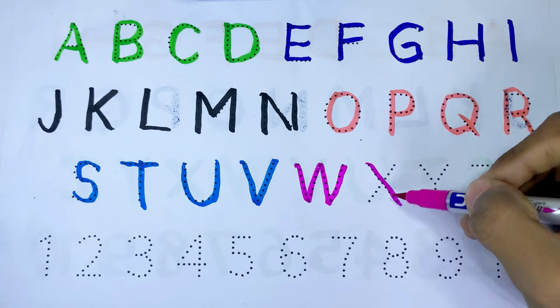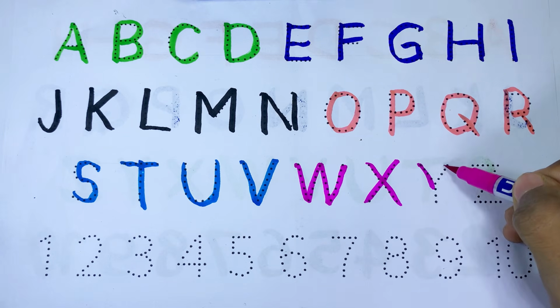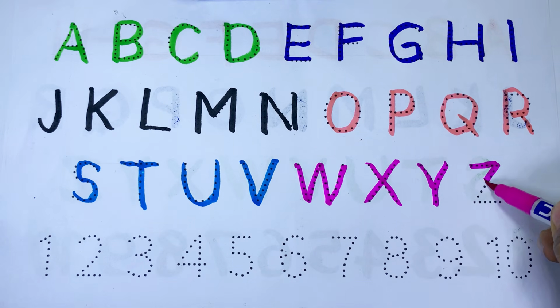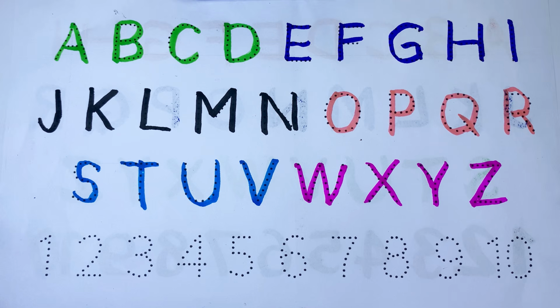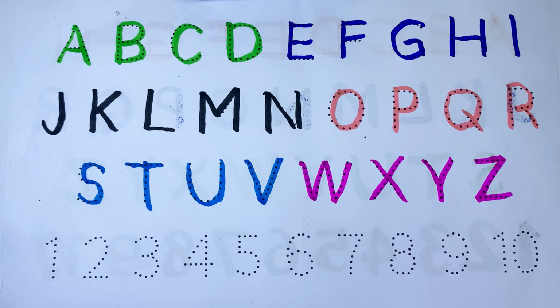W for whale, X for xylophone, Y for yo-yo, and Z for zebra. Okay, so now you draw numbers.